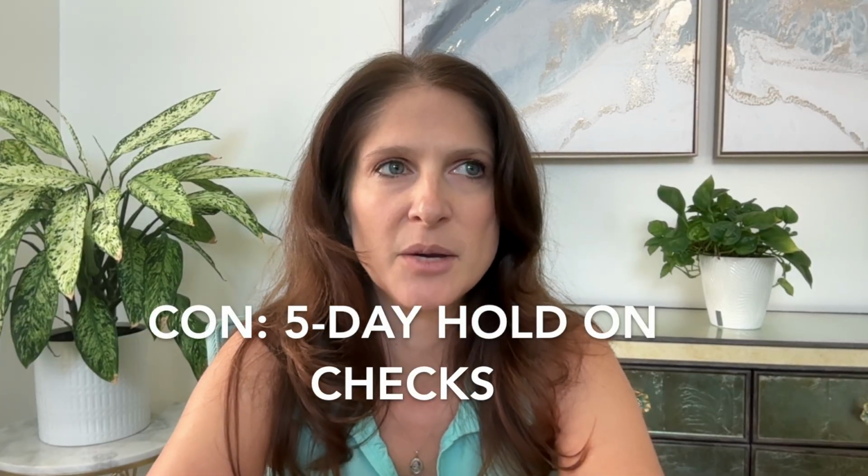Another con related to check deposits is that they have a 5-day hold on every check, no exceptions. So if you're up against a long weekend, it's a Friday, you're depositing a check, you're not going to see that money for like 10 days. And they don't make exceptions if you've been with them a long time.